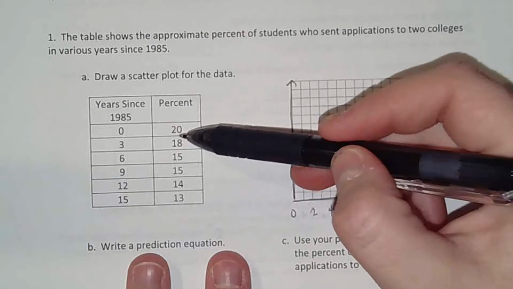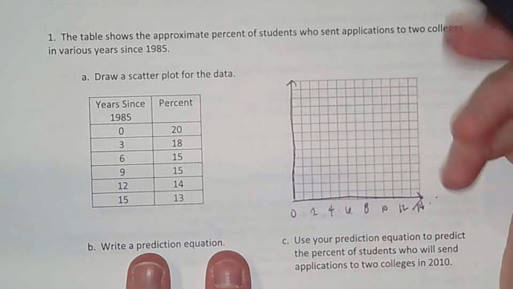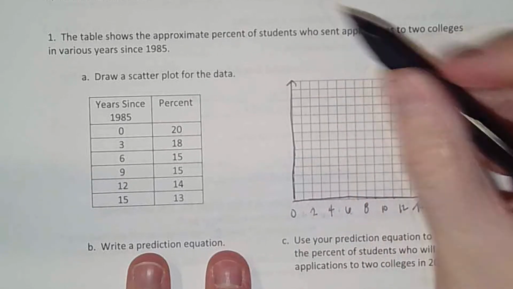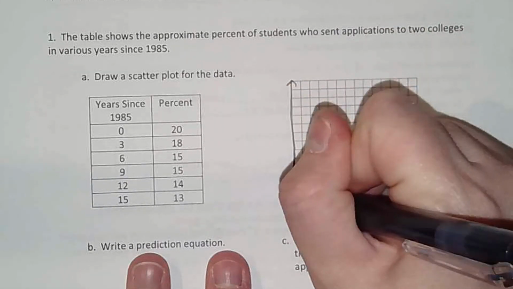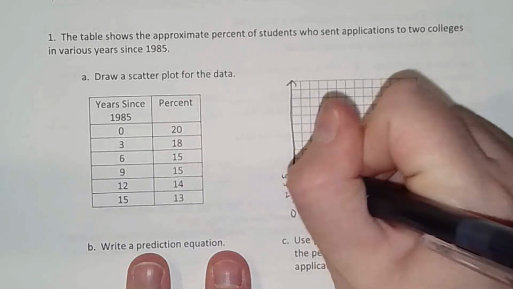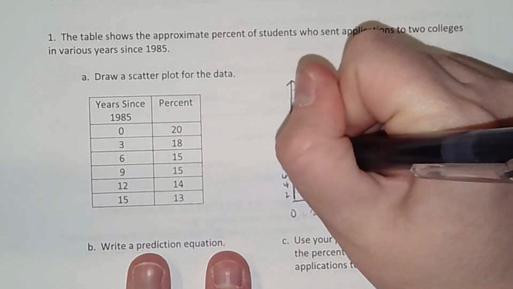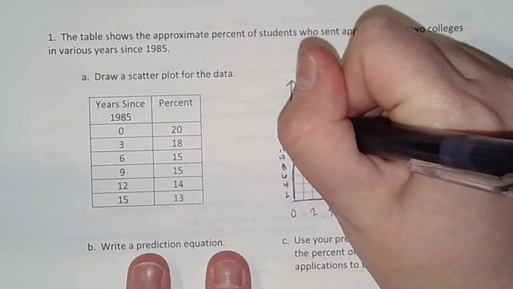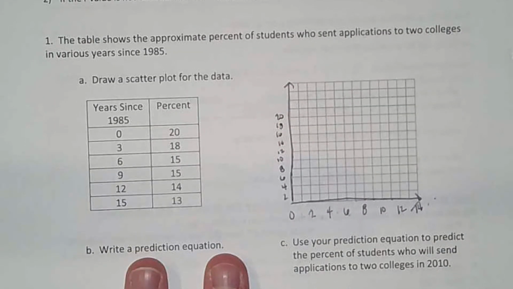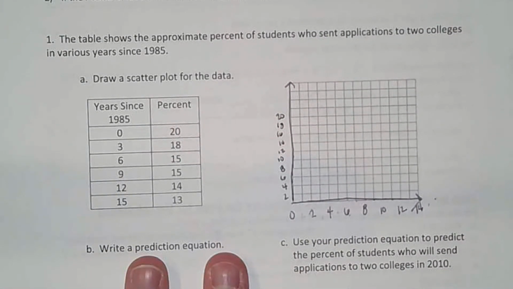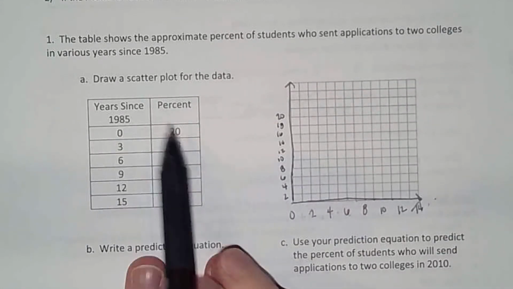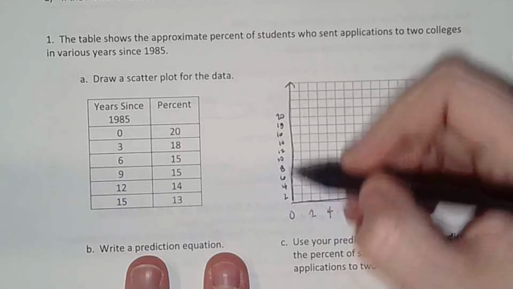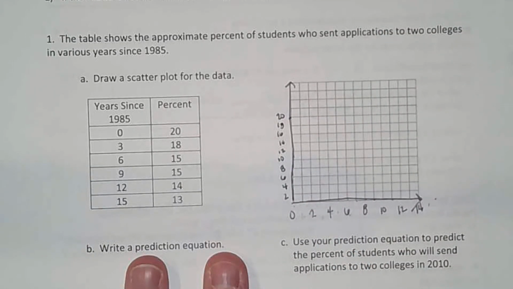Looking at the data up here, you've got 20, 18, 15, 15, 14, 13. So I would say every one needs to be 2 because there's at least 10 squares here. So I would say 2, 4, 6, 8, 10, 12, 14, 16, 18, 20. So this is going to be the most estimated values, but that way I can at least do that. I could probably have gone every third, but I would rather err on the side of caution and do 2. So when you plot a point, this is your x, this is your y. So I go 0 and I go to 20 and I plot a point. Let me get a different color.